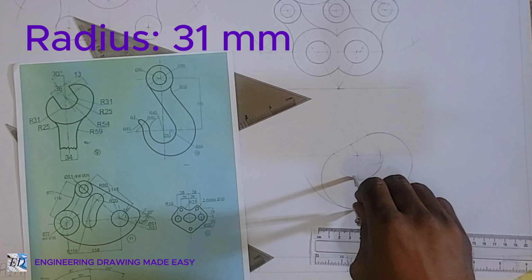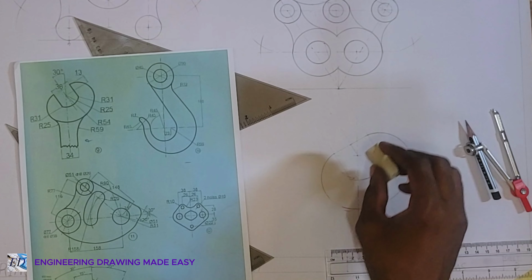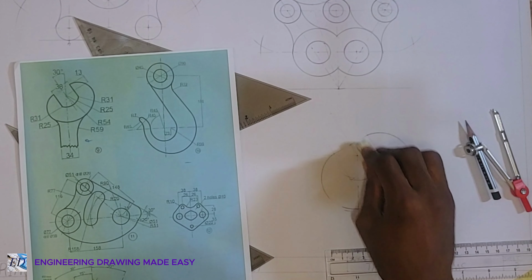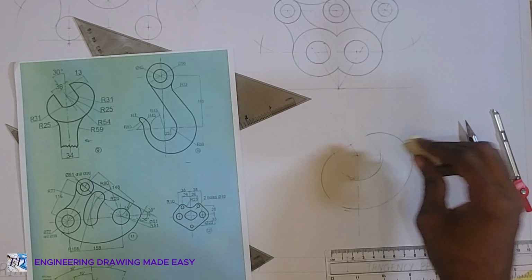Okay, so let me clean this part as well. Then let me clean some of the other excess constructional lines that are not bringing out the work properly.